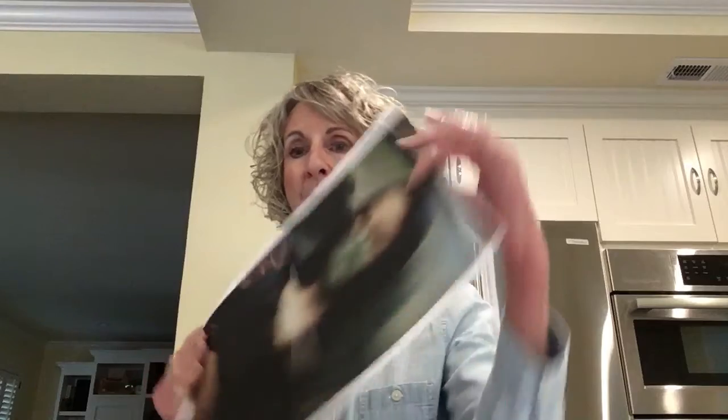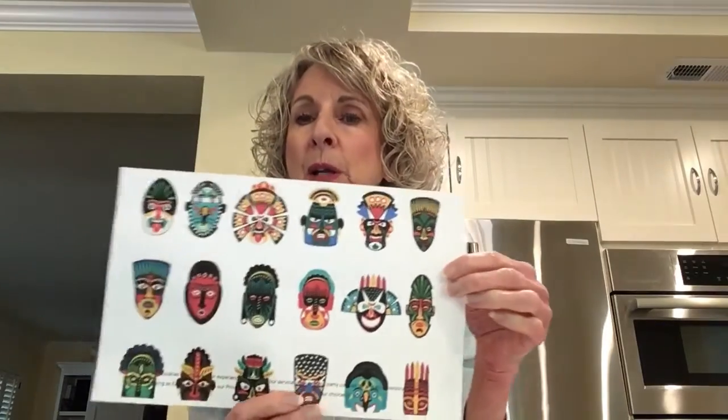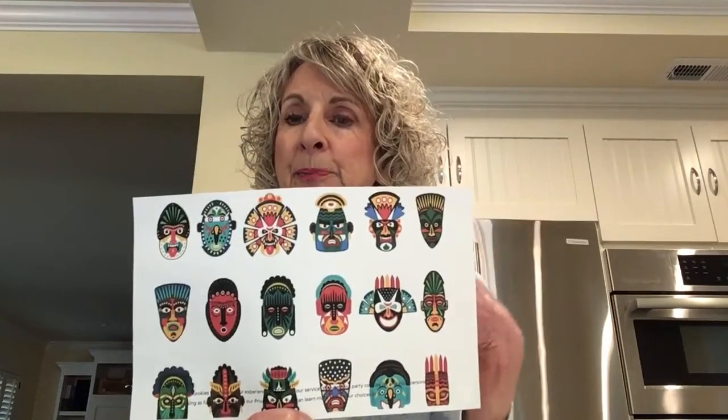But this week's lesson is going to be on masks because, of course, everybody is talking about masks or wearing masks or actually making masks. Even the Mona Lisa is wearing a mask. So masks actually have been in existence for thousands and thousands of years, and they're either used as protection or as an art form. So the first masks were made in tribes, African tribes, Native American tribes later on.